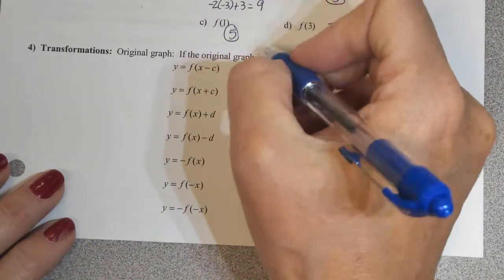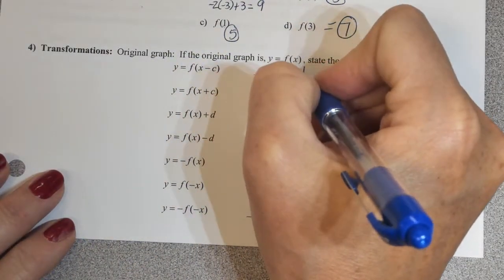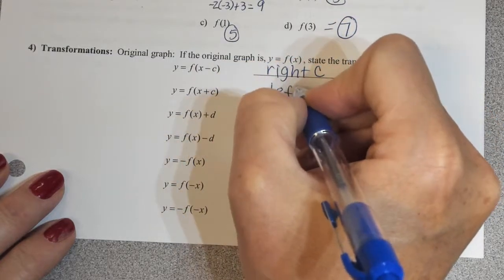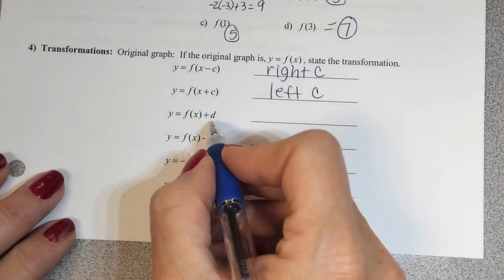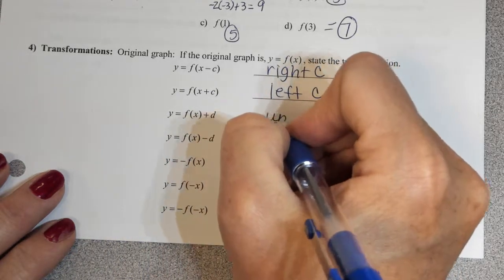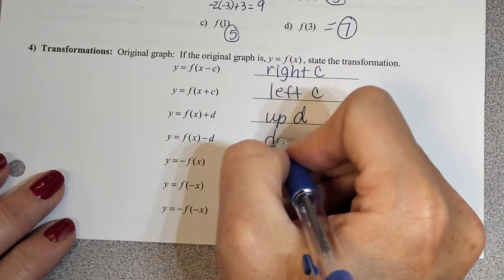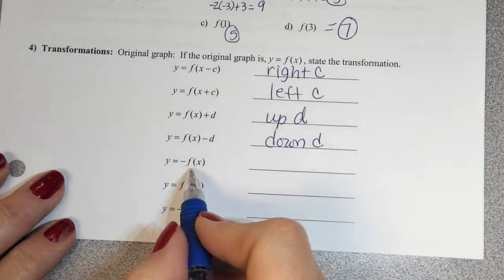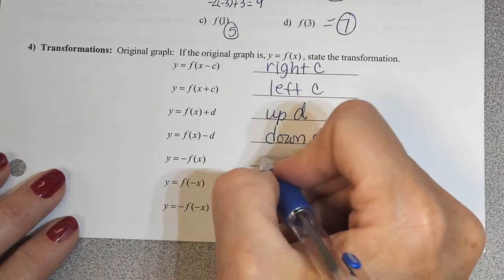So this is going to go to the right c. This is going to go to the left c. What's this do? Up. And if you didn't know that, you should use your calculator. Down. What's this? A reflection over?